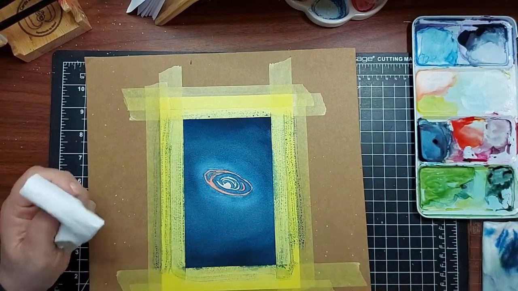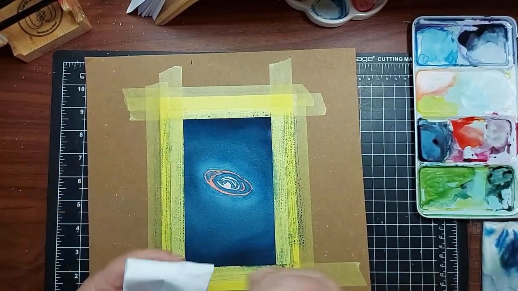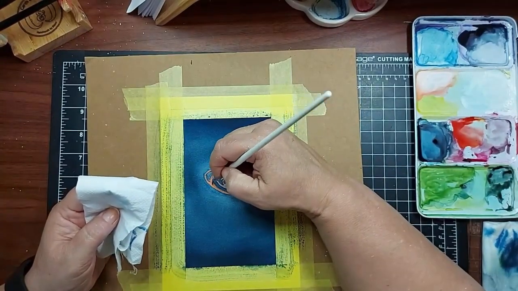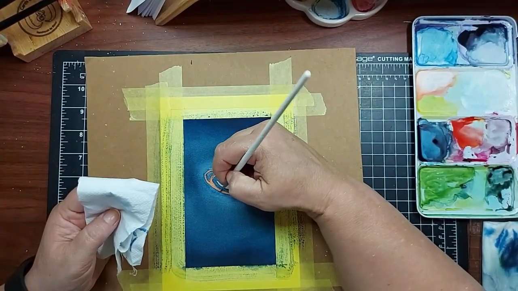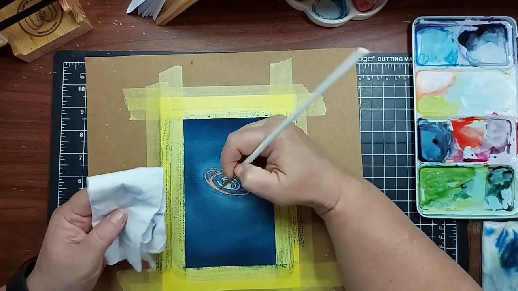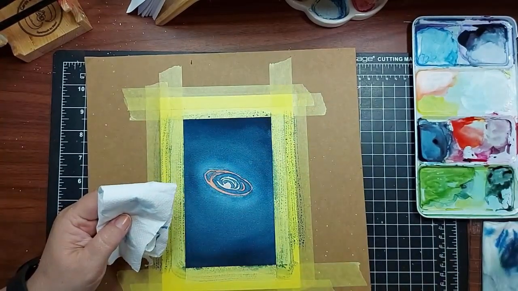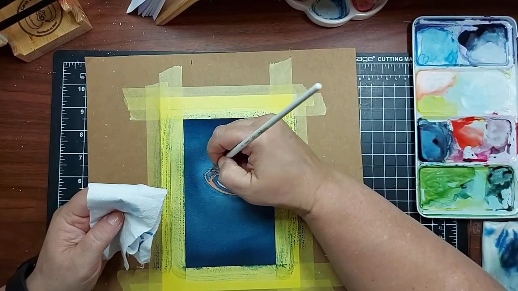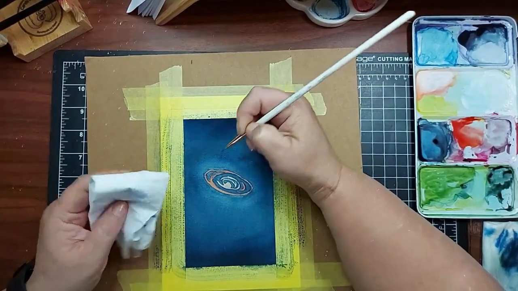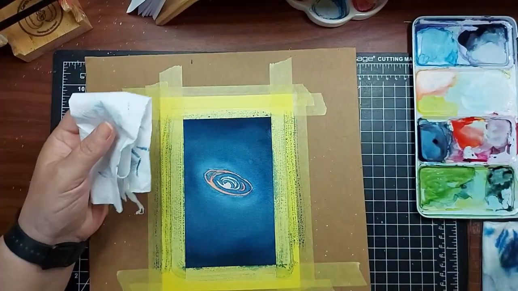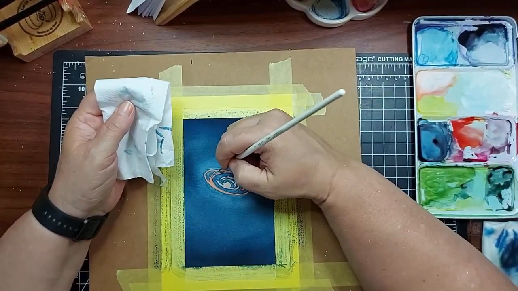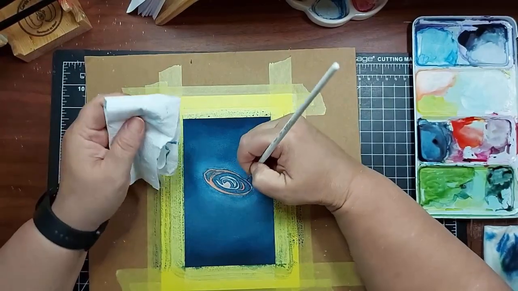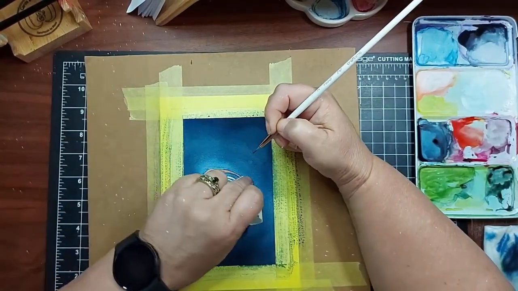I'm going to use some clean water and reawaken it and just get it kind of wet so I can also pick up some blue that comes into it. Like there.